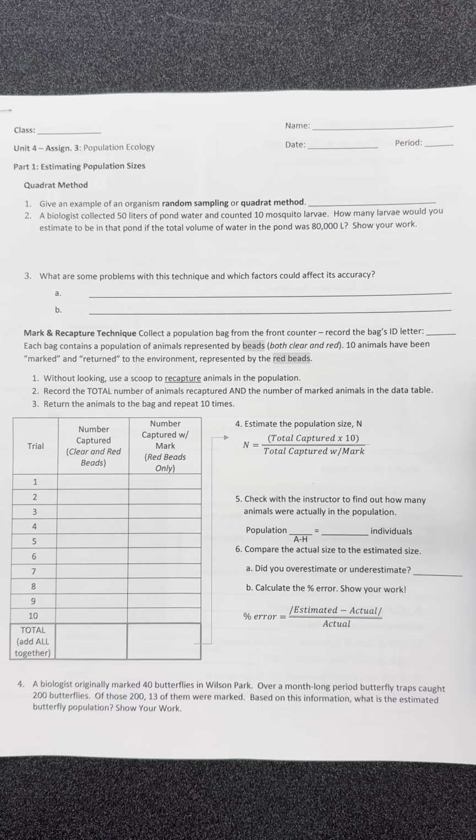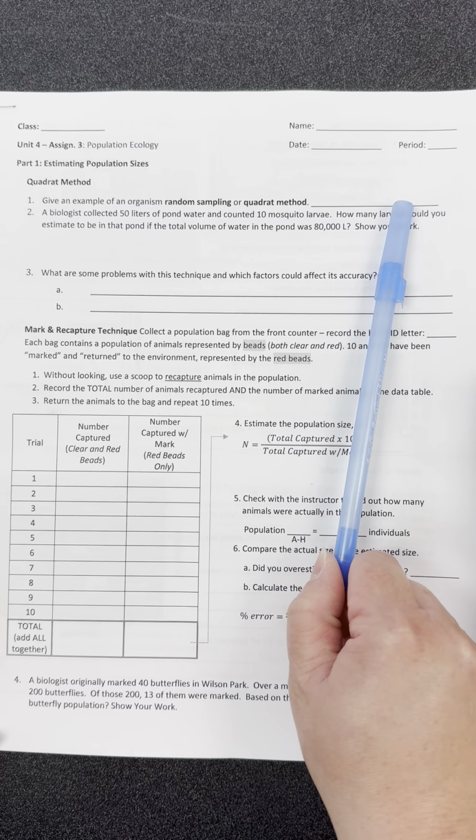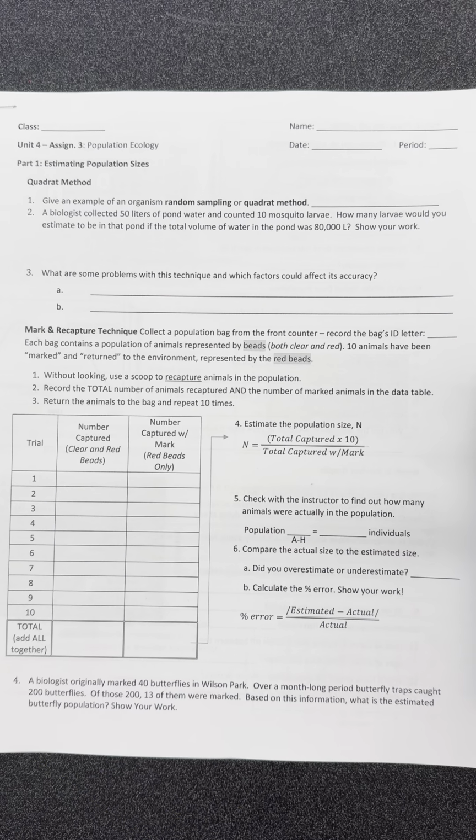These could be things like morel mushrooms, different shrubs, maybe a specific type of tree. We would just stake out that area and count the population. So any example would work here if it is slow moving or completely immobile.